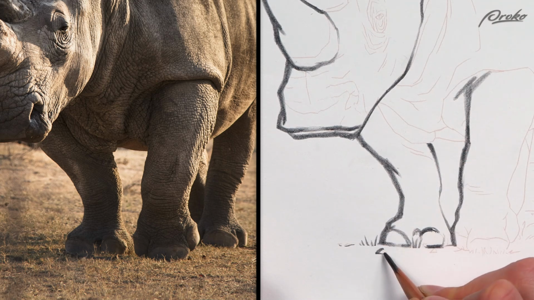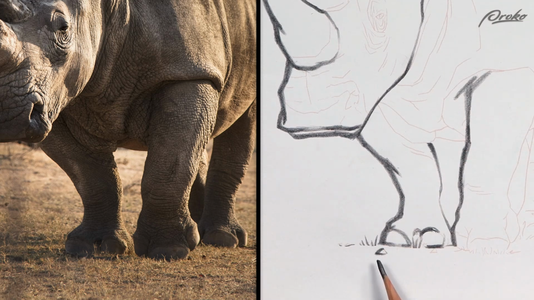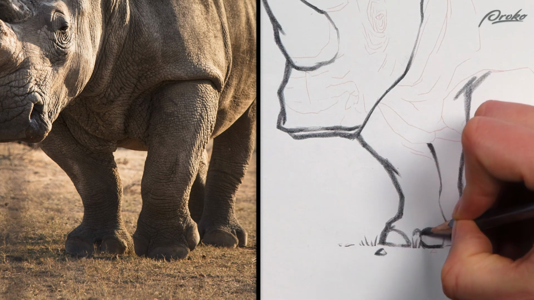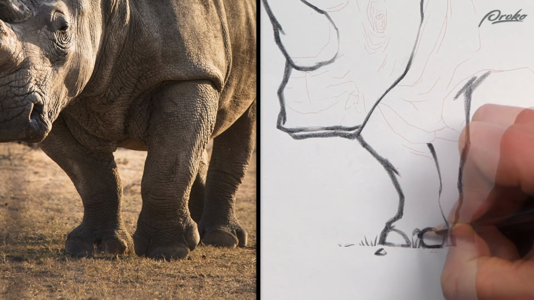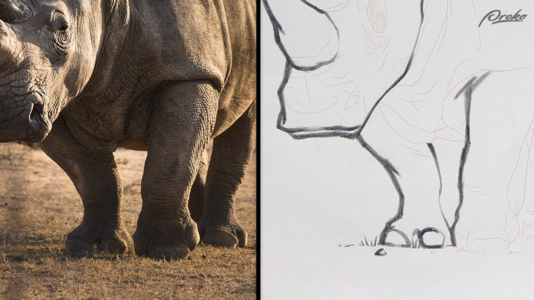Even within this little rock over in here, I made the left side of the rock thicker and darker, and then the right side very light. And it kind of looks like a shadow on the left side of that rock. Same with the toe. Left is darker, and then over here there's more light, so I'm keeping that real thin.